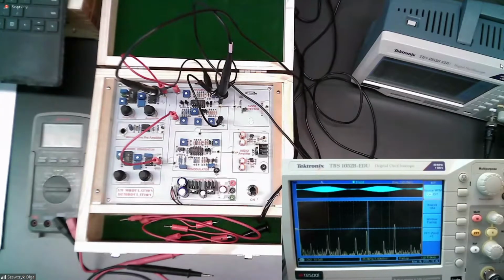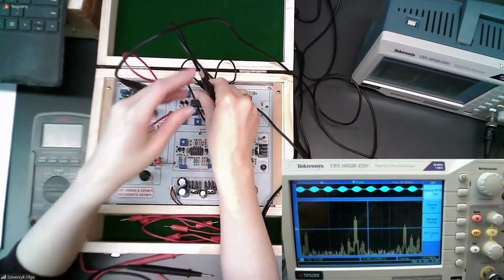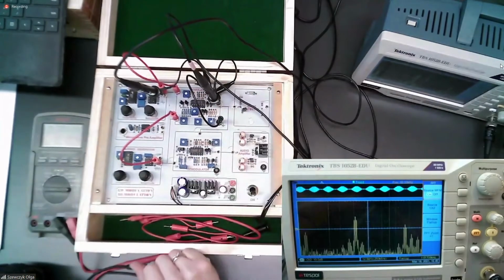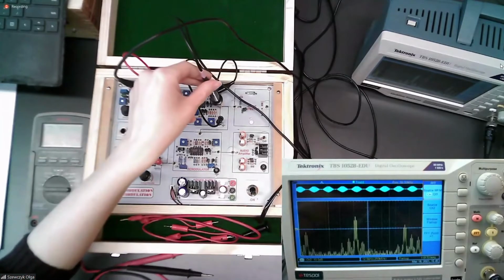And now, I'm not sure if you remember, but we set the carrier frequency to around 500 kilohertz.